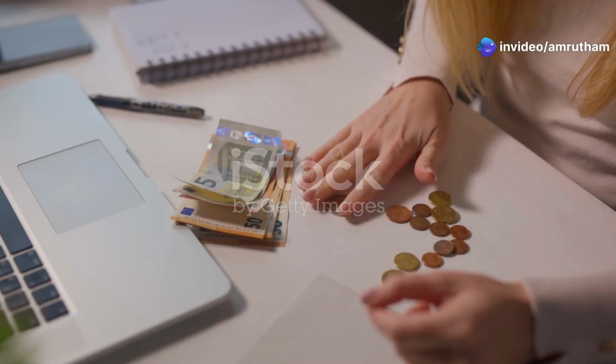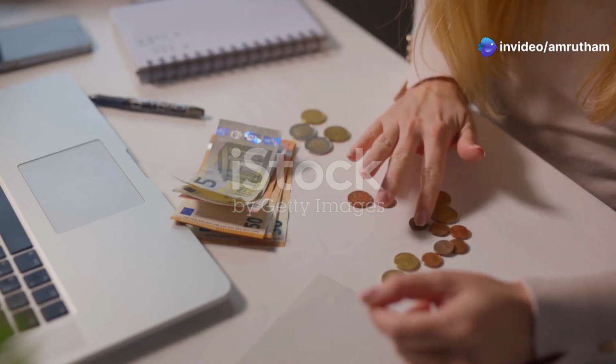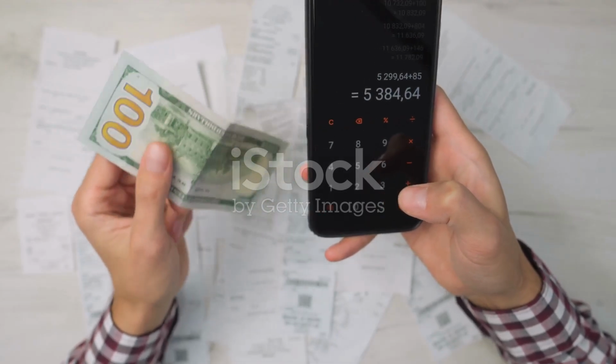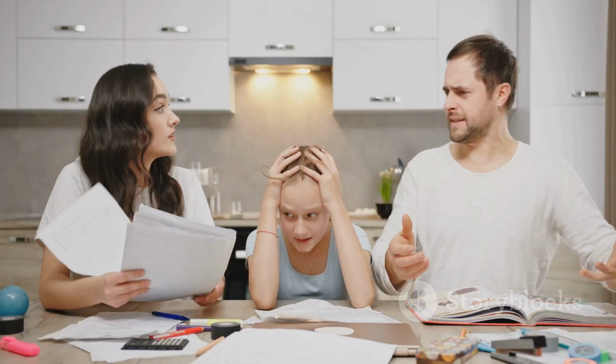Accountancy might sound complicated, but it's really just about understanding money. It's about knowing where your money comes from and where it goes. This is important for everyone, not just business owners. Think about your own life.